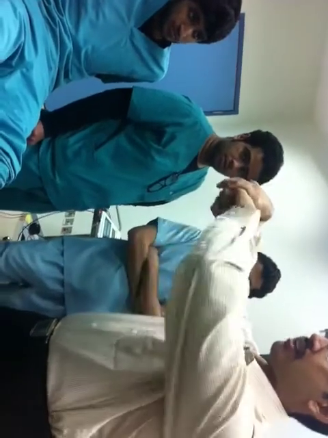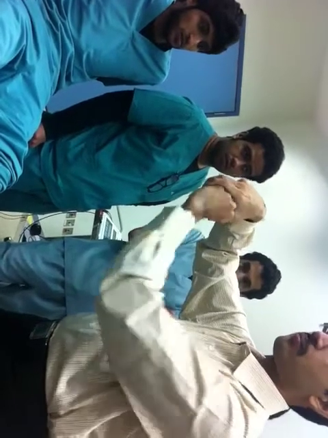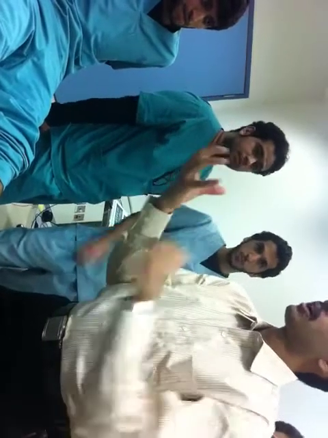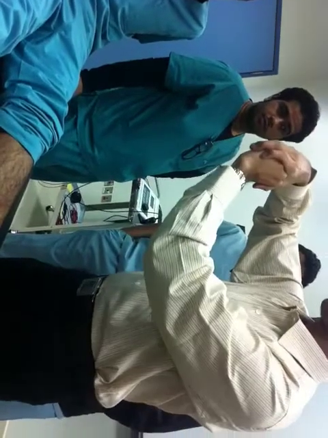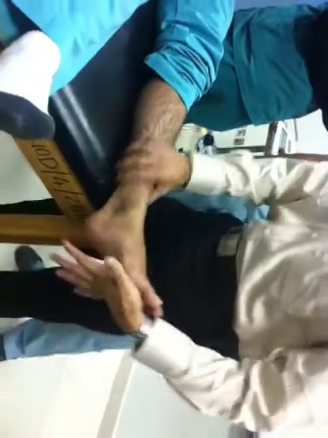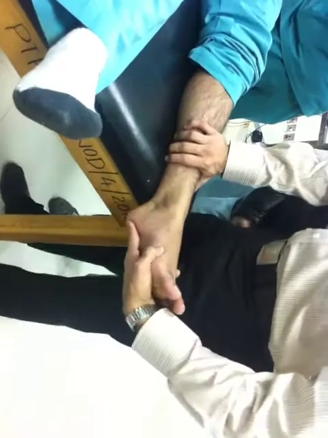Dorsiflexion and plantarflexion occur in the ankle joint. Understand? This is called the ankle mortise. Mortise is nothing but a cup, formed by the medial malleolus and lateral malleolus, and then a bone sitting in it. This is the ankle joint. Because of this structure, there is dorsiflexion and plantarflexion. After any injury to the ankle, the patient has a problem in dorsiflexion and plantarflexion.